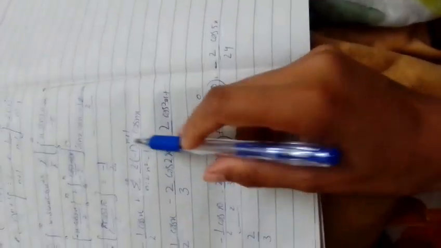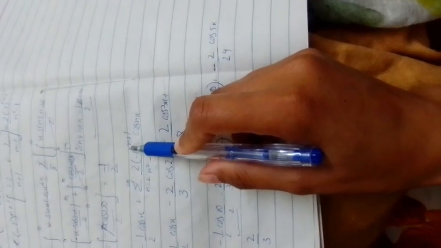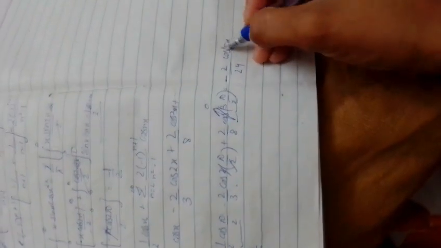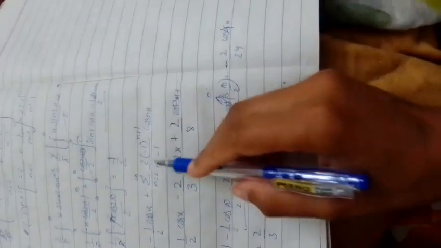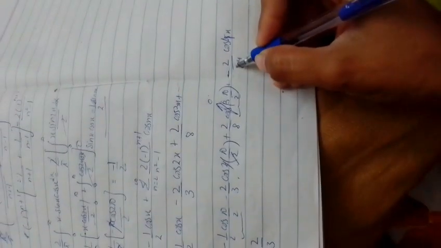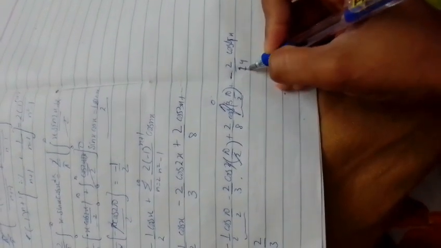We are writing for 3, for 4, right? 4 4s are 16, 16 minus 1, 15.